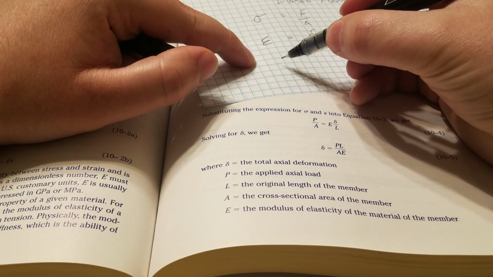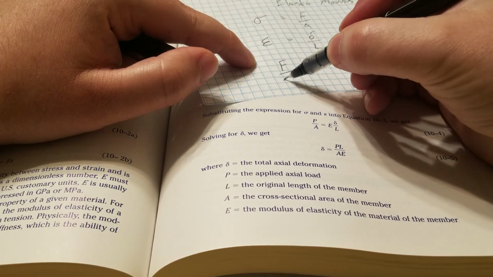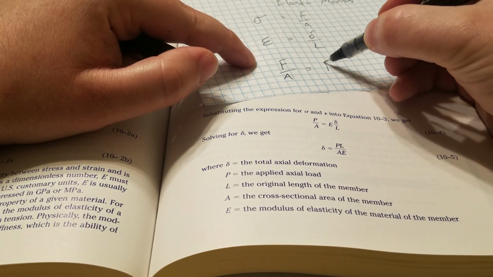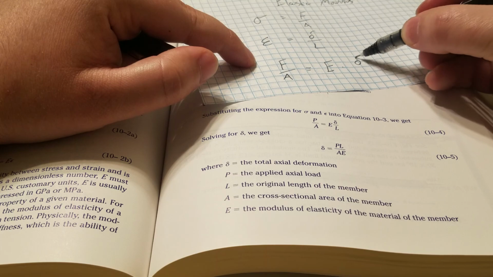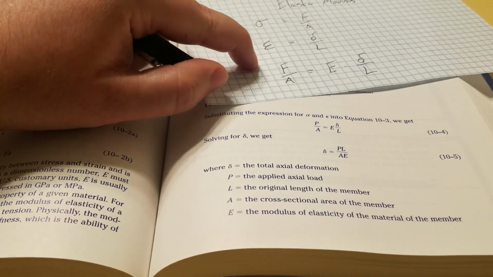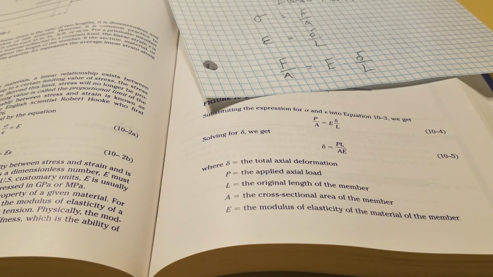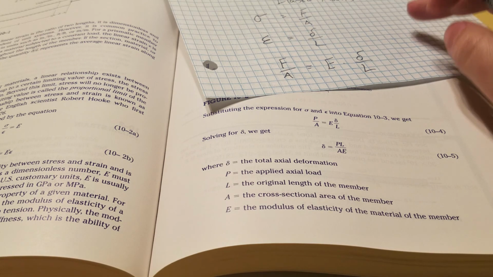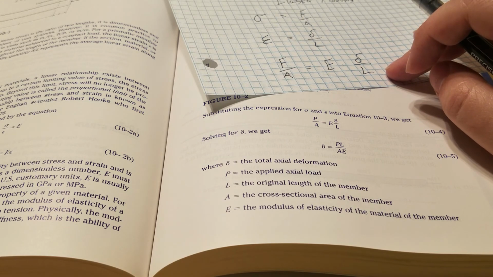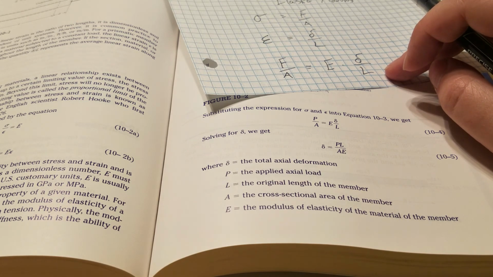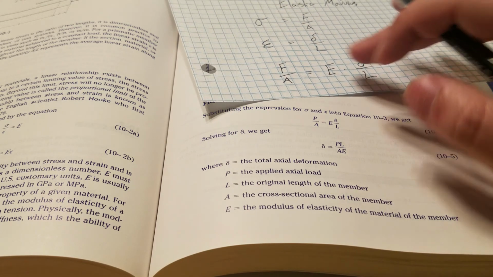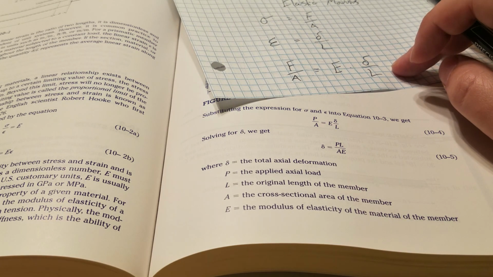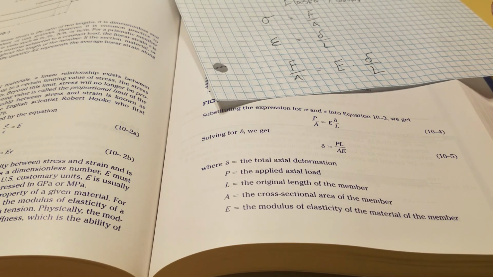And so you'll end up with F over A is equal to elastic modulus times the change in length over the original length. And in that form, it's no longer unitless and very specific to what you're working with. So you could do pretty powerful things with these, like predict deflection or elongation.